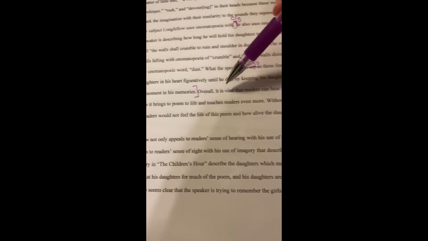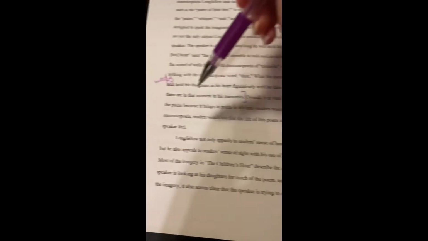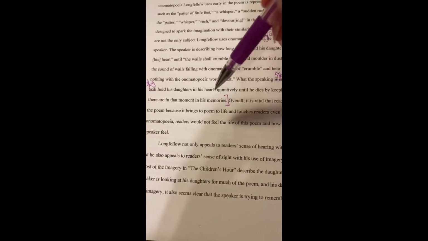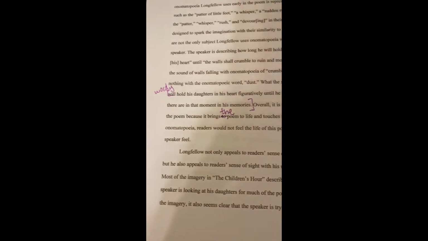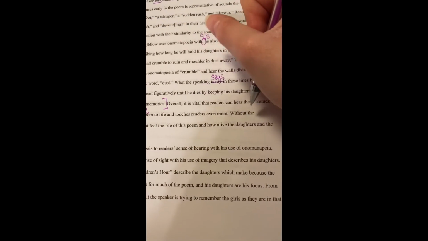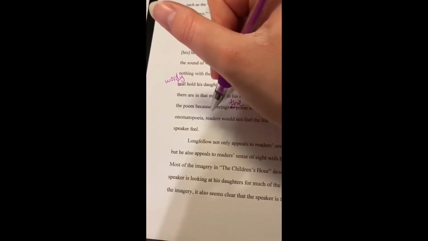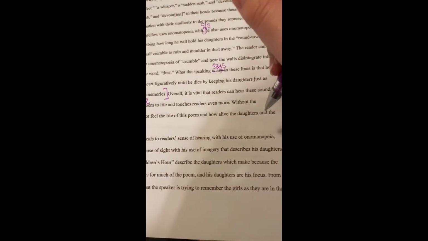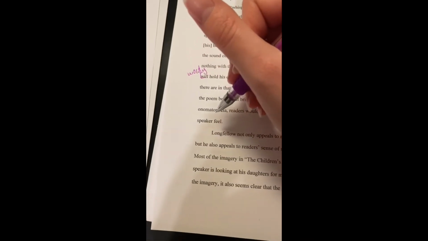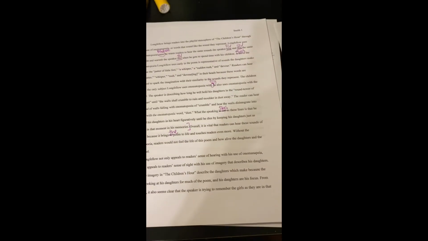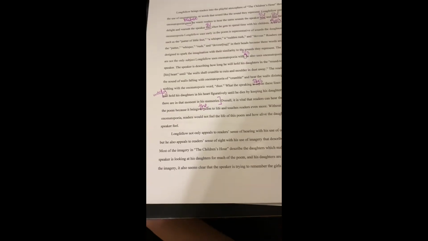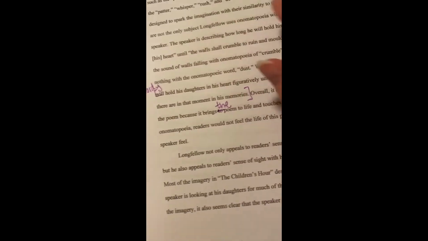Okay. Overall, it is vital that readers can hear these sounds of the poem because it brings to poem, all right, we've got an error here, the poem, to life and touches readers even more. Without onomatopoeia, readers would not feel the life of this poem and how alive the daughters and the speaker feel. Okay, good. So now that I've kind of read through it and caught some of the surface level errors, I am going to go back to the checklist and make sure that these sentences align up with the sentences that are in this paragraph. If there's anything missing, I'll highlight it.